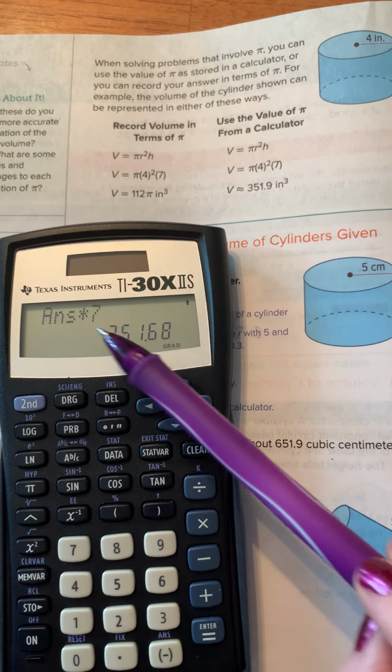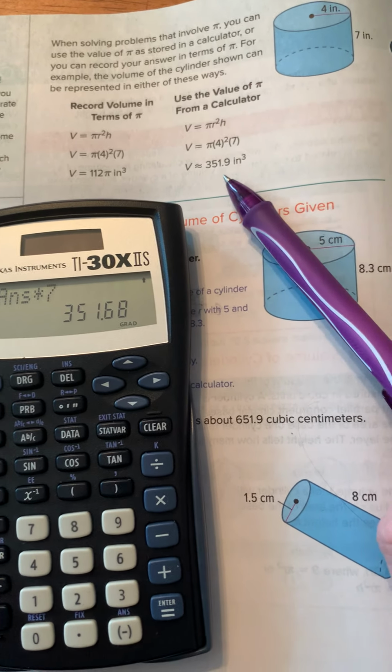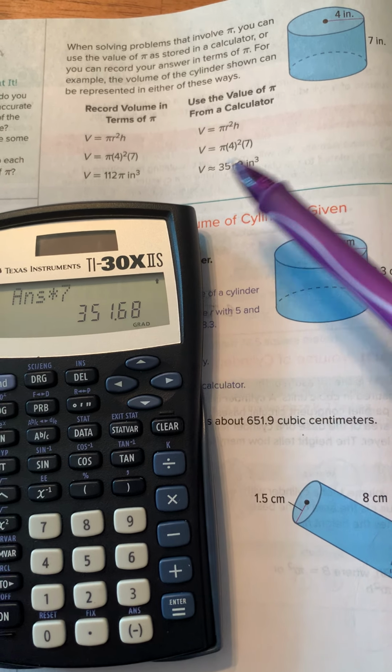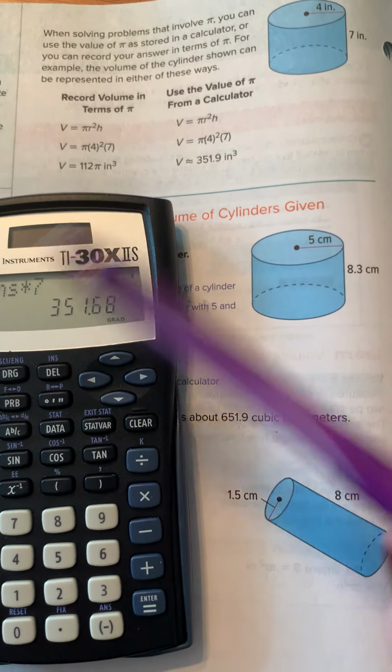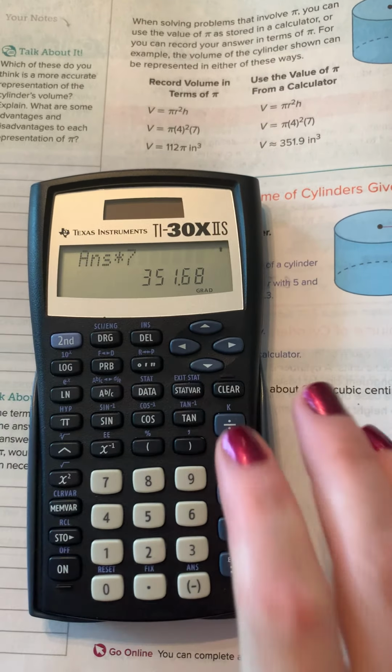And you will get 351.68, 351.9. Why is it a little bit different? Because they use the pi button. As long as you have it close, you're going to be good to go. All right.